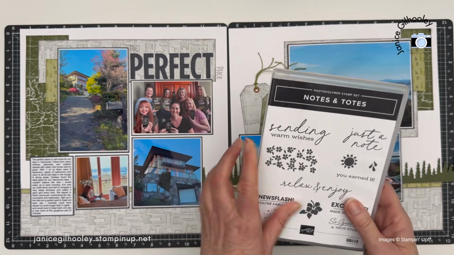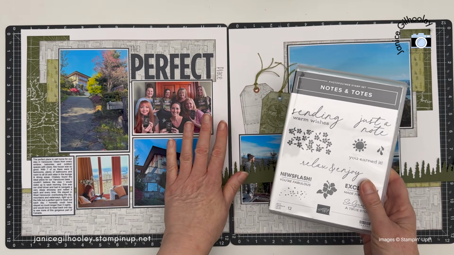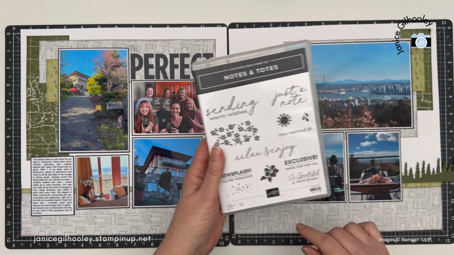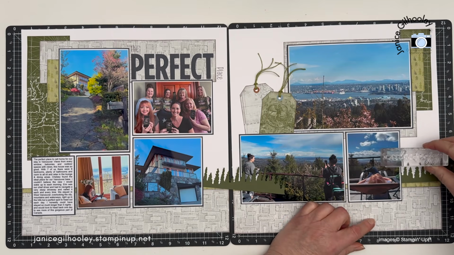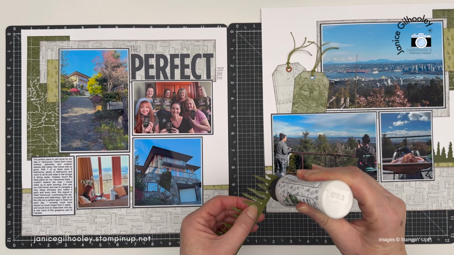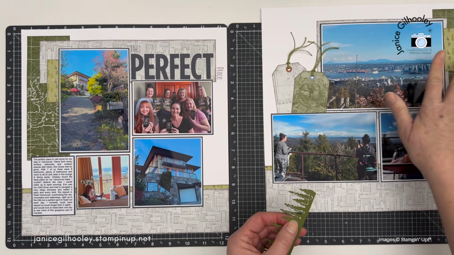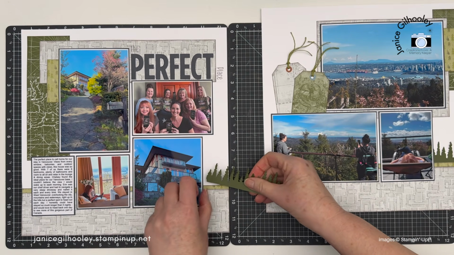And then I also pulled out notes and totes, which I know sounds a little bit strange to put with this layout of the house and all the views and everything, but I really like this relax and enjoy. So I think that would look good down in this area here. I think this is going to finish this page off just nicely. I know that I've got quite a few different greens in here with Old Olive and Mossy Meadow, but I think it all just ties in really well.